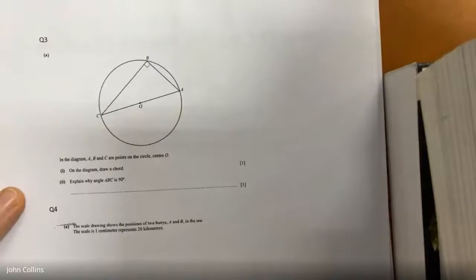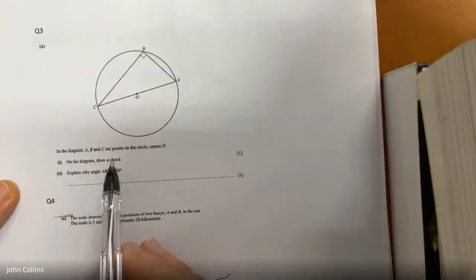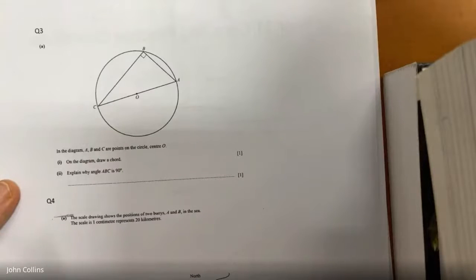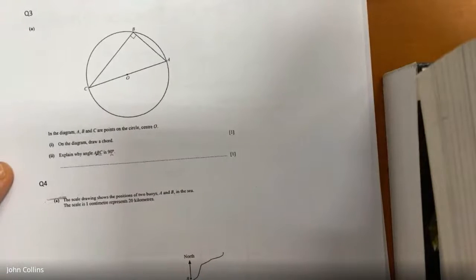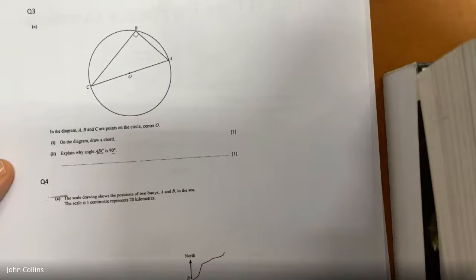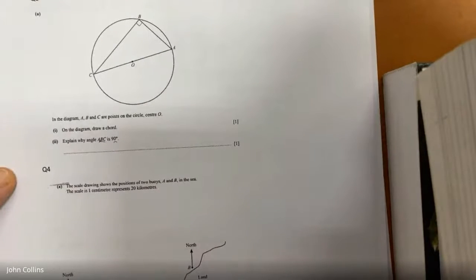Question 3 then, it asks you on the diagram to draw a chord. So a chord is, well, perhaps you do know, but a chord is a line. So you'll have to just do a quick sketch of this. A chord is a line that goes from one side of the circle to the other, but not through the center. Explain why ABC is 90 degrees. So that's one of your reasons, one of your circle theorems, one of the 4. So go to your notes to check that out.